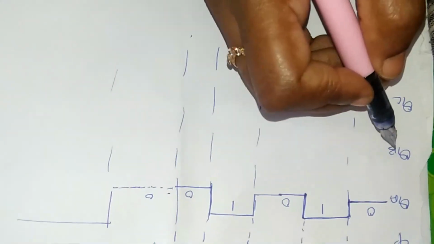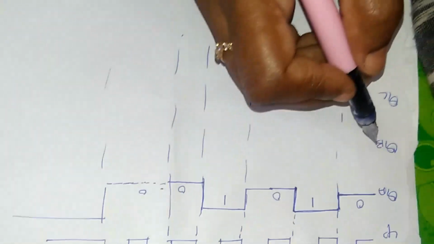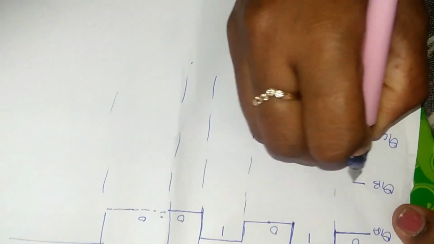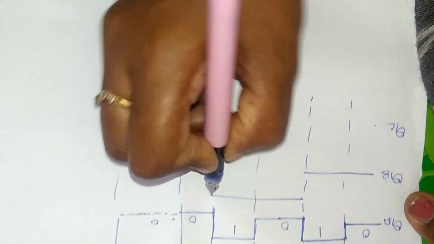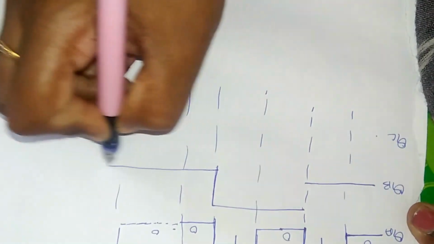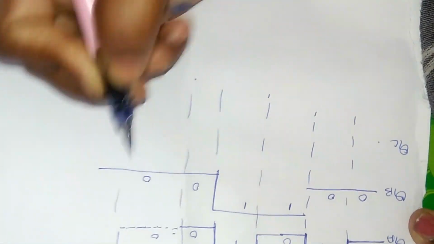For QB, the count sequence is 0, 0, 1, 1, 0, 0. The same thing I'll represent over here: 0, 0, then 1, 1, and then 0, 0.